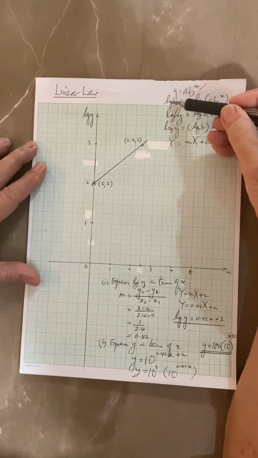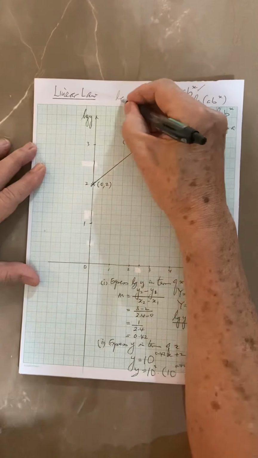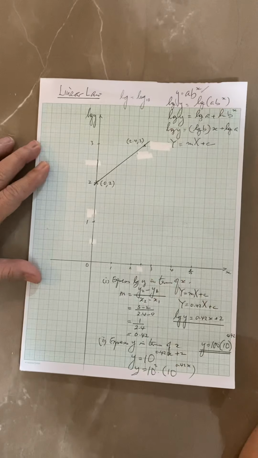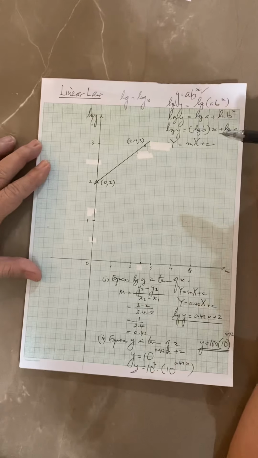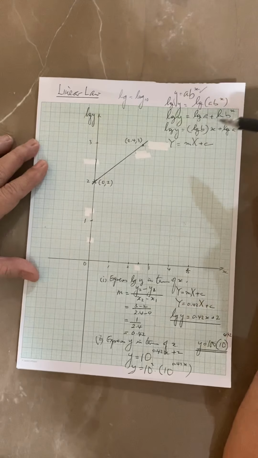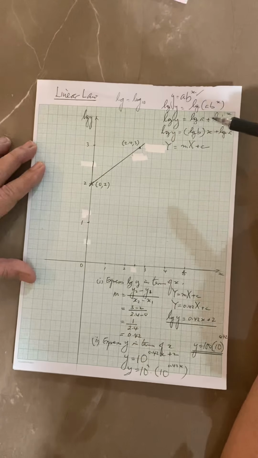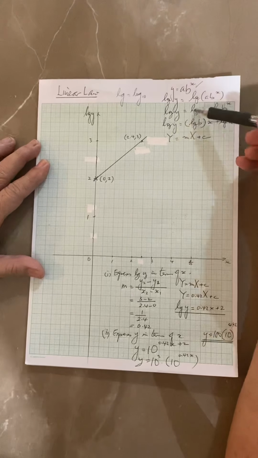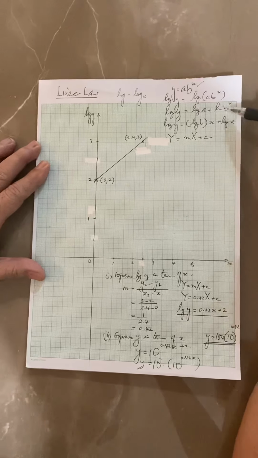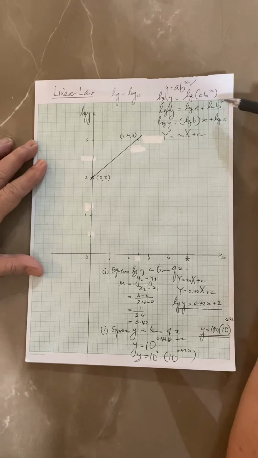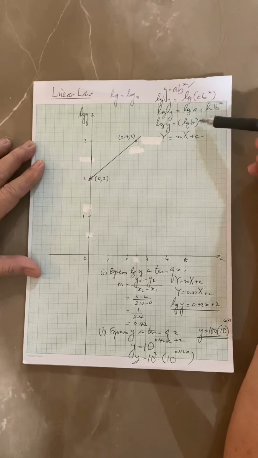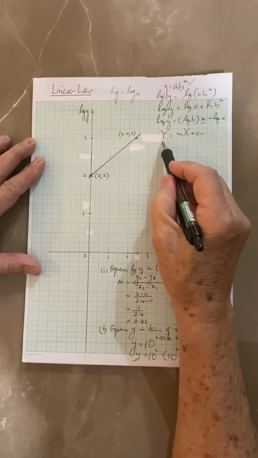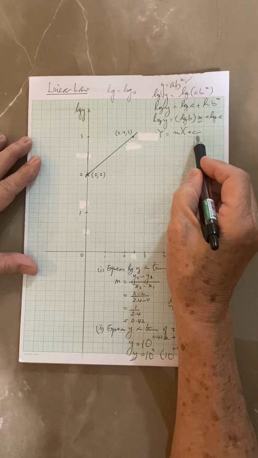I take log base 10 of y. So please remember, LG is log base 10. This is the international symbol. I don't want to do natural log because the Malaysian SPM does not deal with natural log. Knowing the log laws, log y will be equal to log a plus log b to the power x, and bring down the x. So instead of putting it in front, I put the x at the back so that it looks like y equals mx plus little c.